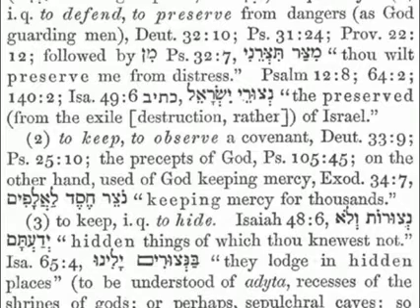Why do they add a Y at the end of it? There's no Y in the Hebrew. But be that as it may, you can ask them why. It goes on to deal with to defend, to preserve from dangers, as God guarding men, and some scriptural verses say, thou will preserve me from dangers, preserve, natsar, preserve me from distress, in Psalm 12:8, 64:2, 140:2, Isaiah 49:6, the preserved from the destruction of Israel, the preserved, the Nazarene.